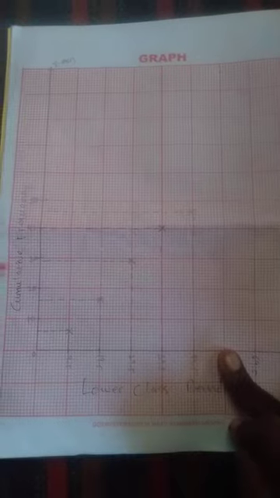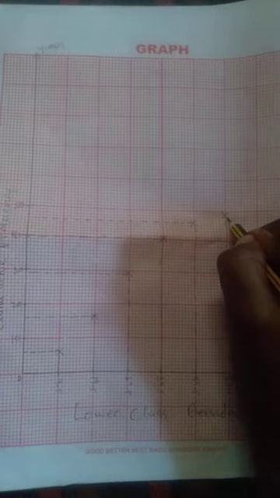Where this is 49, the lower class boundary is 59.5 and this is 59.5. So we count to 49. This is 40, 41, 42, 43, 44, 45, 46, 47, 48, 49. We mark. And we trace.